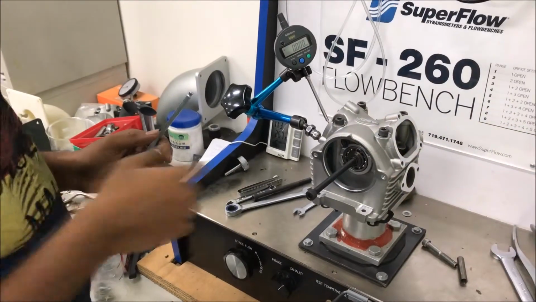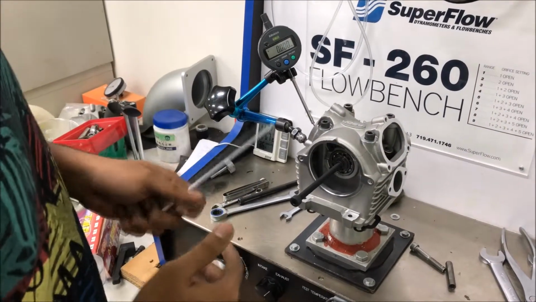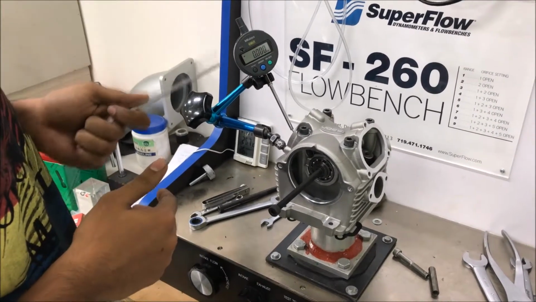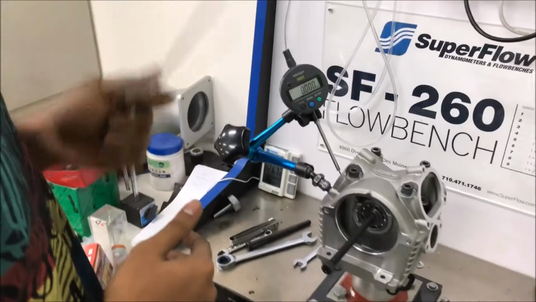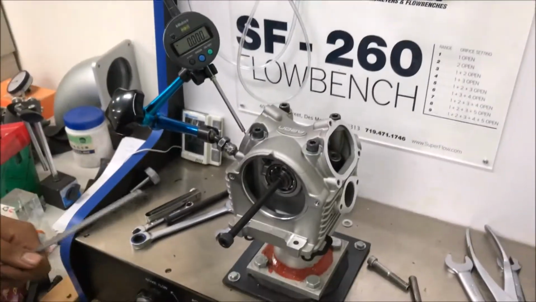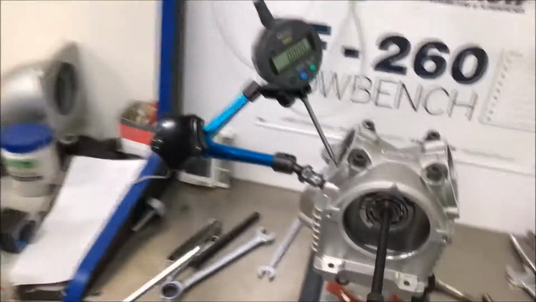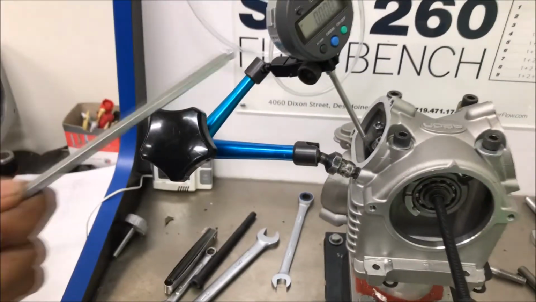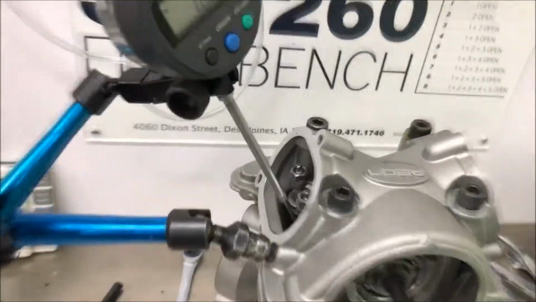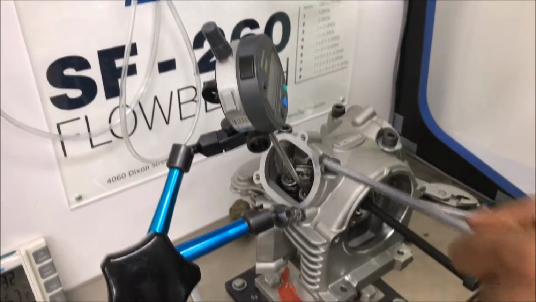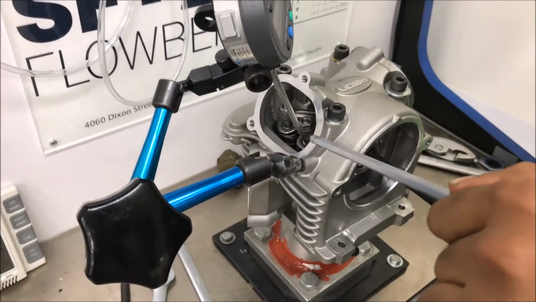Now for the exhaust valve. After setting the clearance valve, mount the dial gauge on the cylinder head. Make sure that the dial gauge indicator needle is placed exactly on the valve seat without touching the rocker arm, as shown in the experiment.